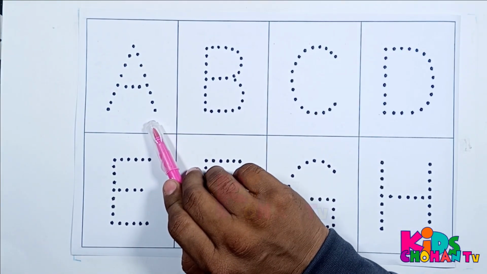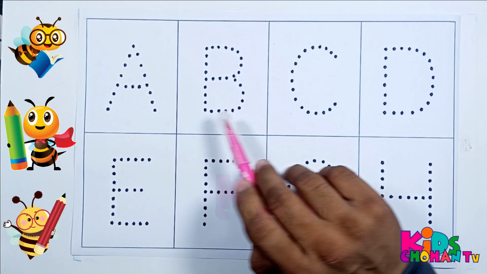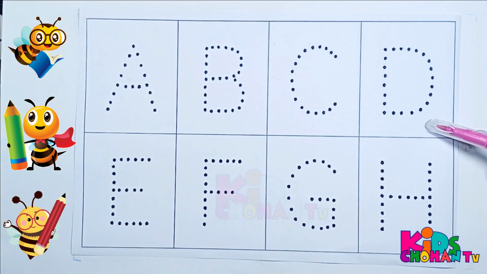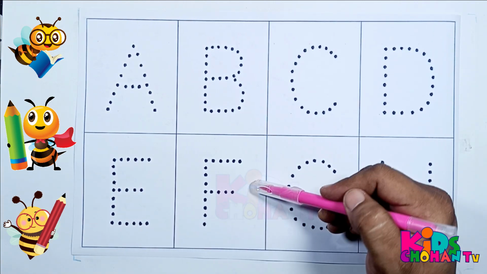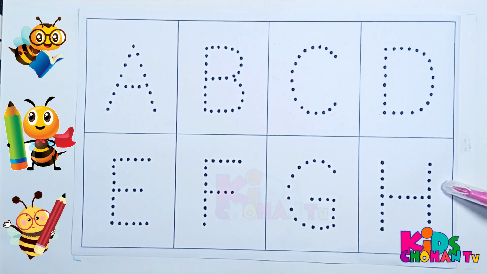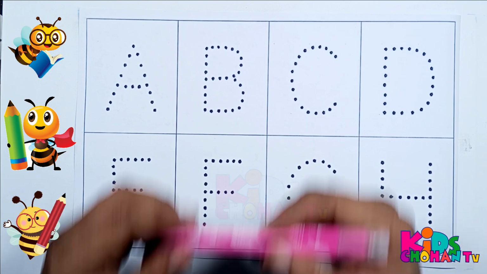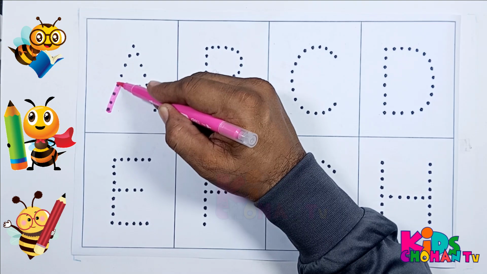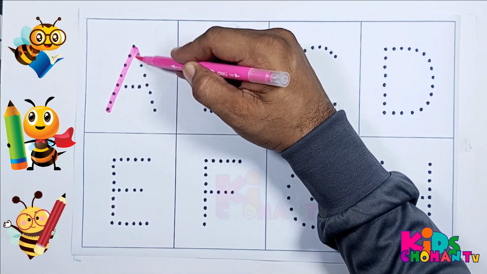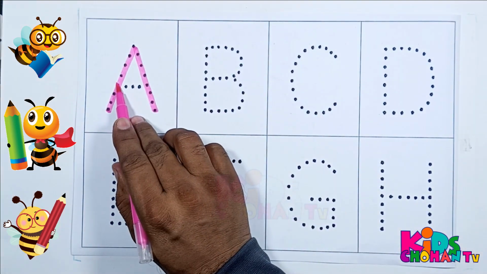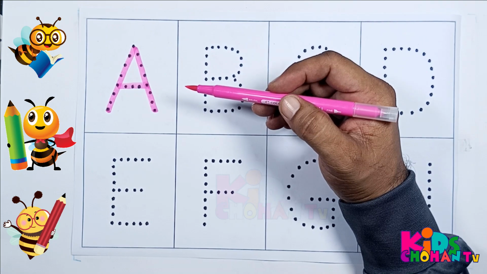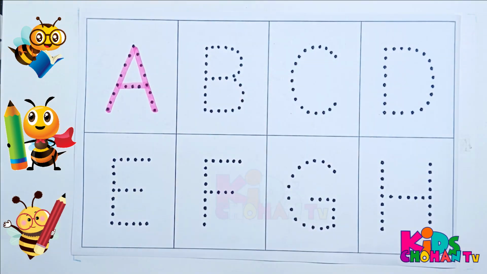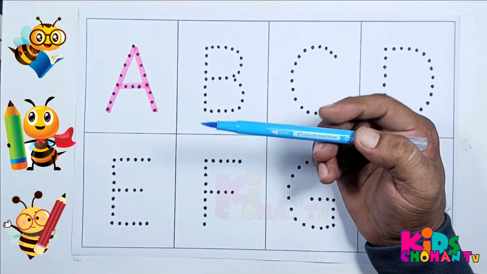Kids, in this video we will trace A, B, C, D, E, F, G, H. Let's start with pink color. Kids, we are tracing letter A. A is for apple. Sky blue color.